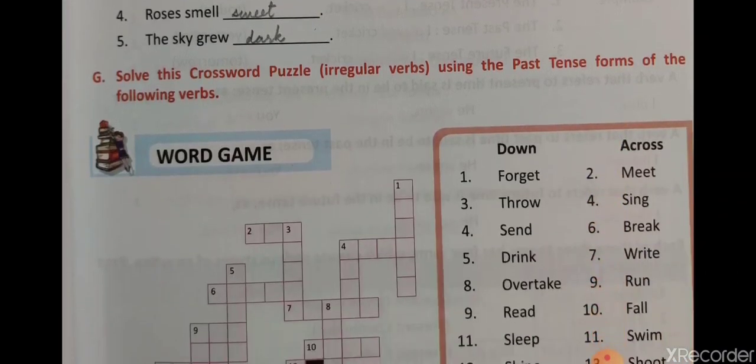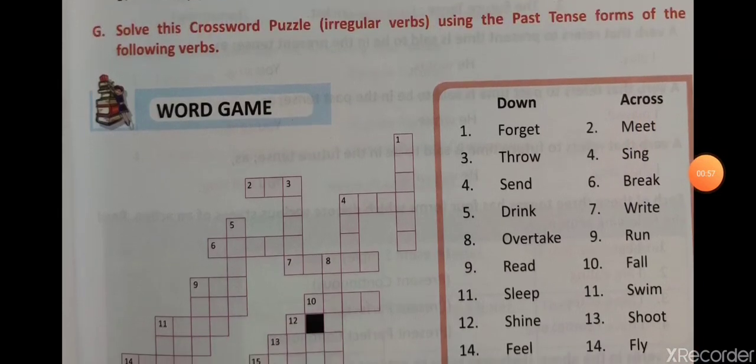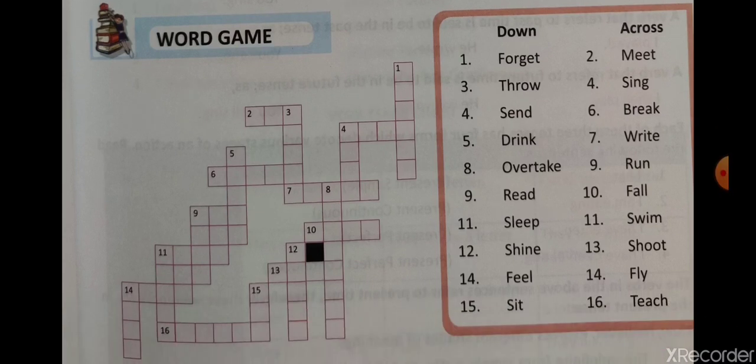Next is solve this crossword puzzle using the past tense form of the following verbs. So these are the words. You have to use the past tense of these verbs and put them in the crossword puzzle. So with this this chapter is over.